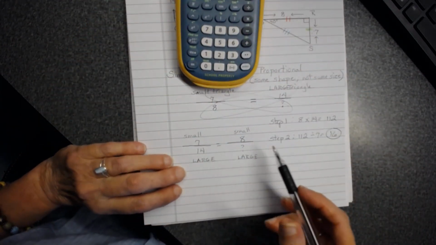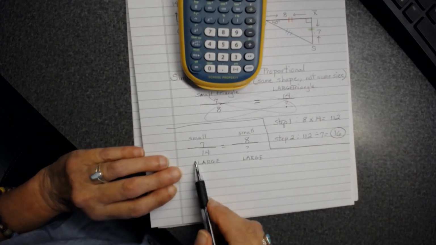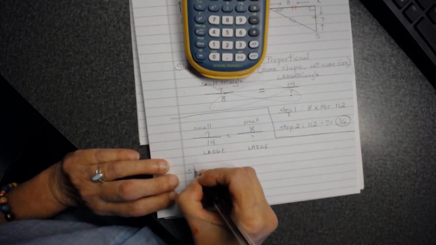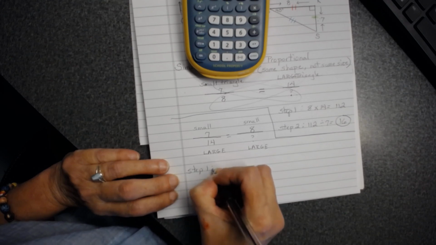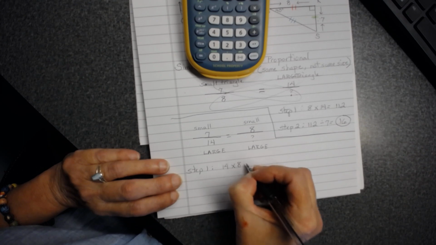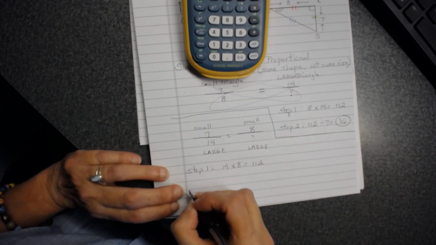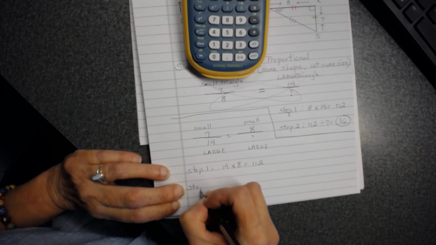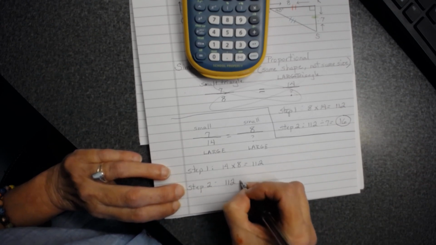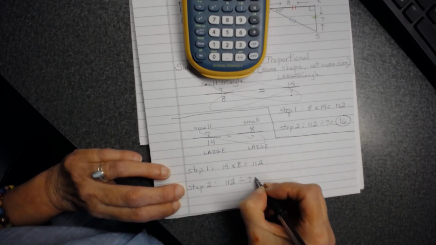Let's go ahead and do the same thing with this set. Okay, once again, step 1, we're doing the exact same thing: 14 times 8, we know that that is 112. Step 2, divide. Take this number and divide it by the number that's catty-corner to your question mark.